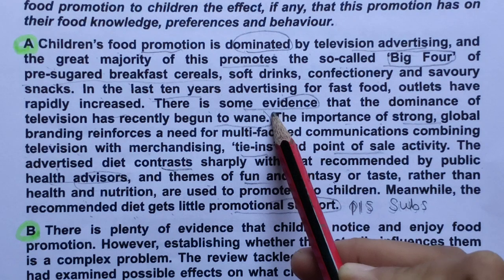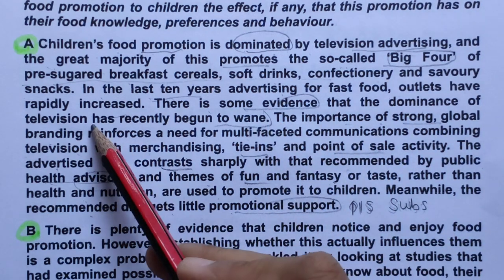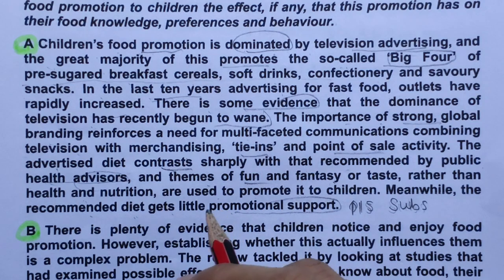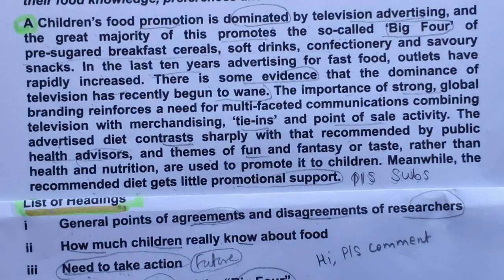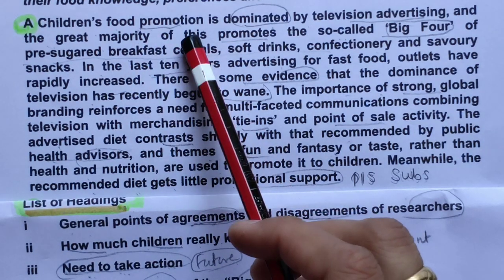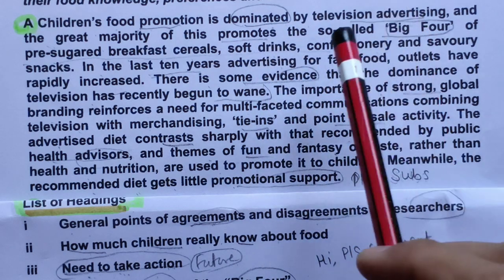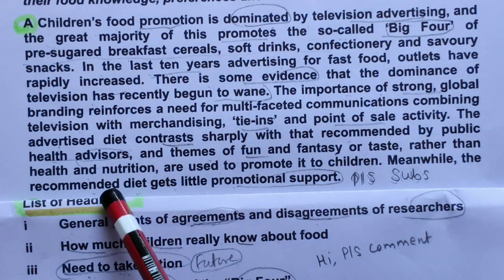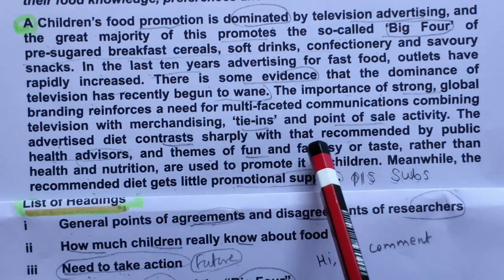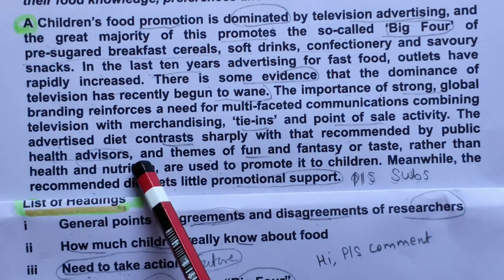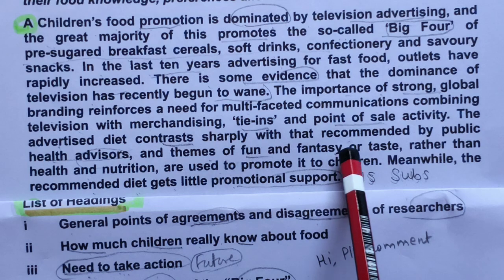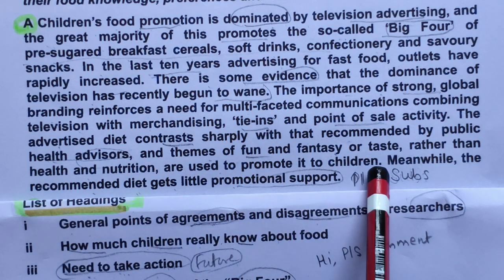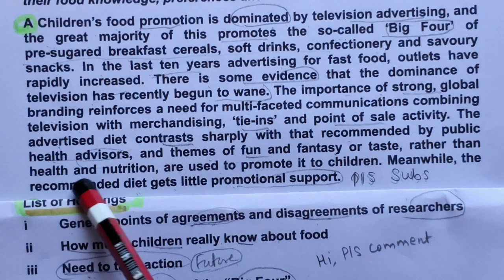Okay, there is some evidence that dominance of television has recently begun to wane. Okay, let's see the options. Now we have read that children's food promotion is dominated by television advertisement. Okay, this they have given, and at the end also the advertised diet contrasts sharply with that recommended by public health advisors. Themes of fun and fantasy or taste rather than health and nutrition are used to promote it to children rather than healthy nutrition.